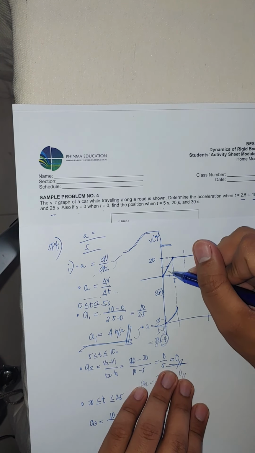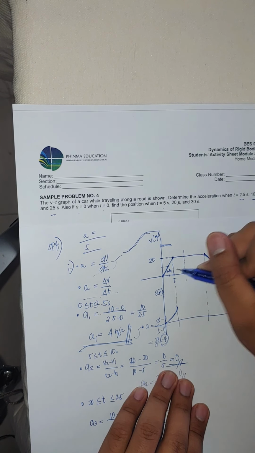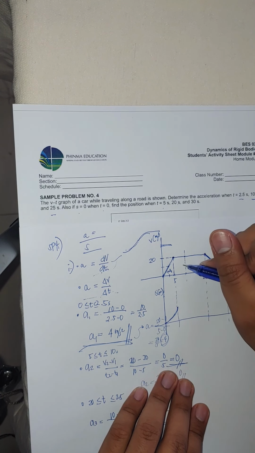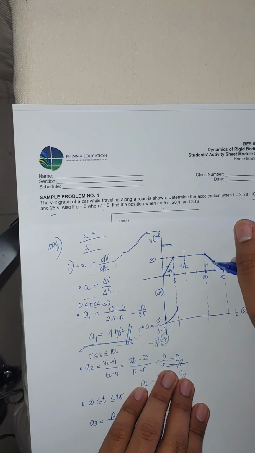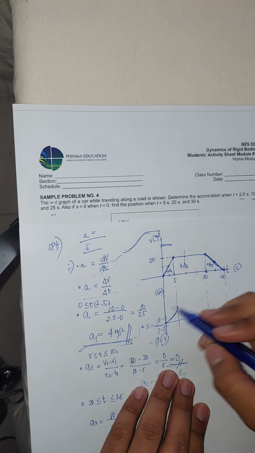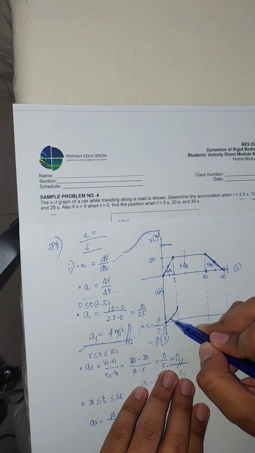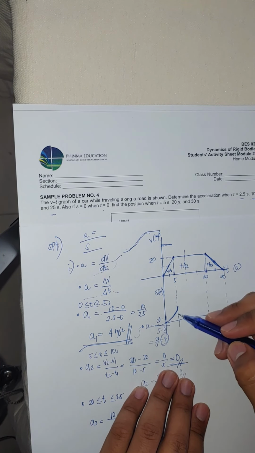So, this is our area 1. This is positive area 1. This is our area 2, still positive. And our area 3, still positive. So, from the position, this is our position for this function.